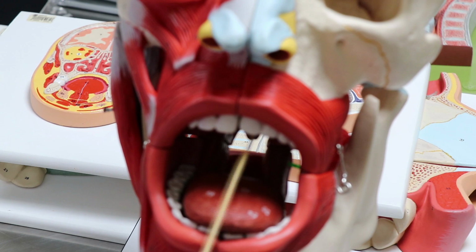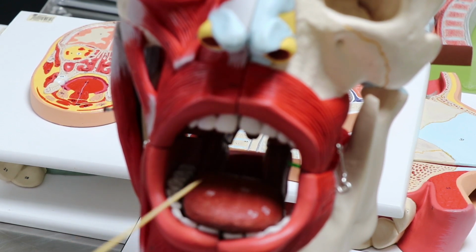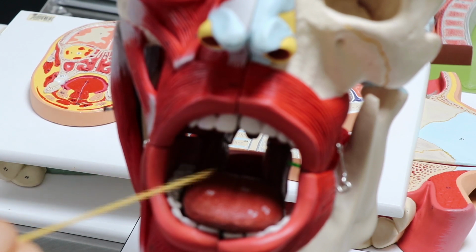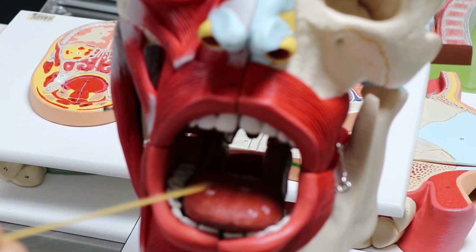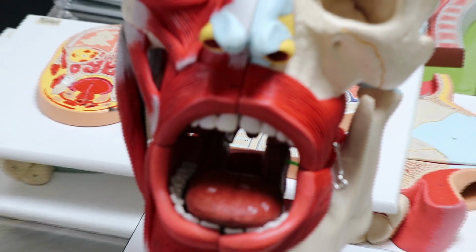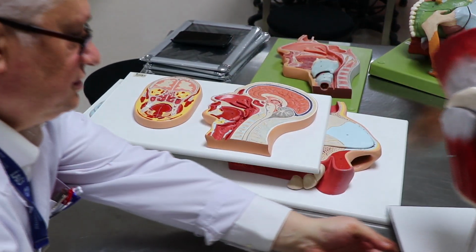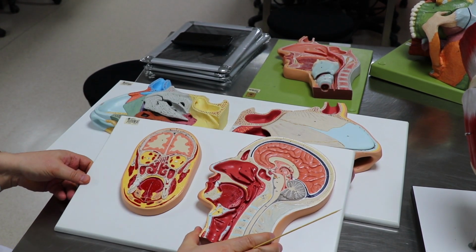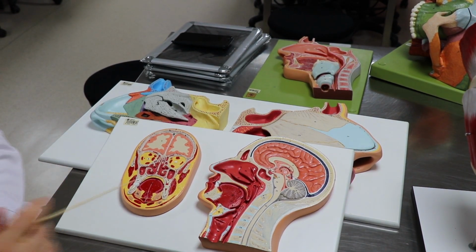The upper boundary here is the hard palate and the soft palate, and the lower boundary of the oral cavity would be the mylohyoid muscle, and I'll show you that in the next model. Okay, of this model, that's about it here. So let's look at the next model. Okay, I'm just taking this aside, and let's continue with this model here.